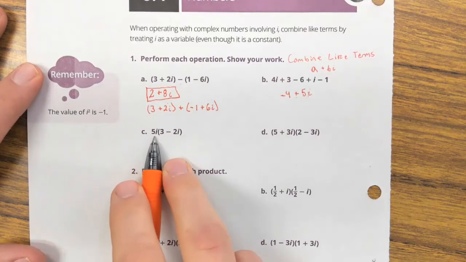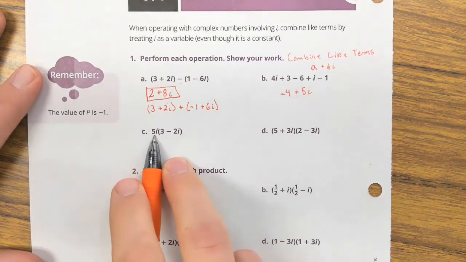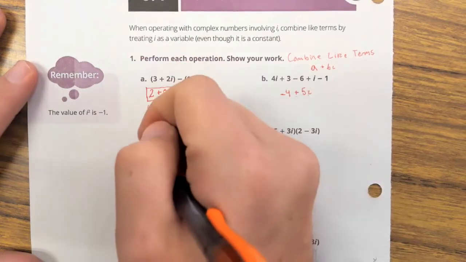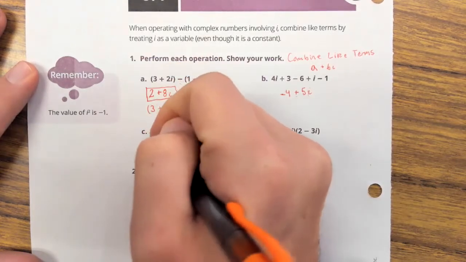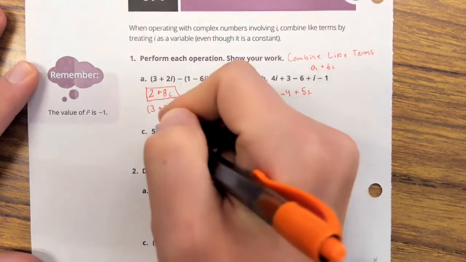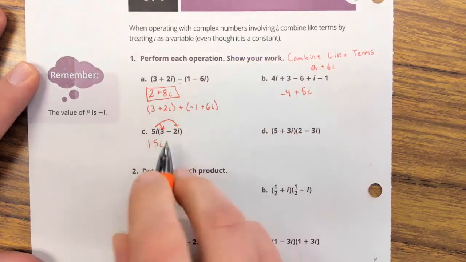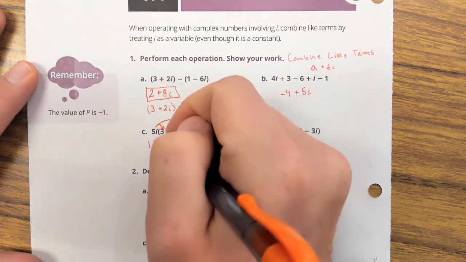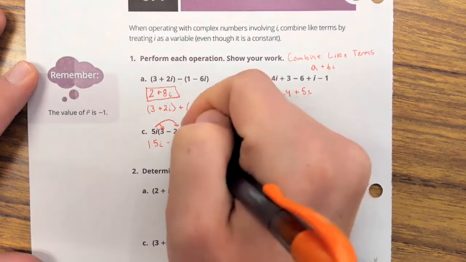All right, so hey, moving on to C. We have got 5i times 3, which is 15i. So I'm just distributing this, by the way. And then 5i times negative 2i will give you negative 10i squared.